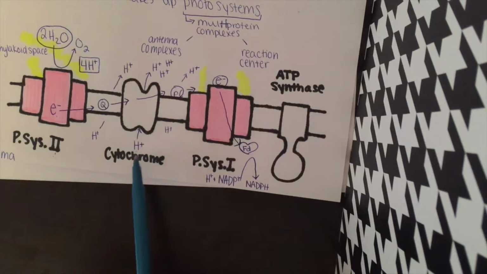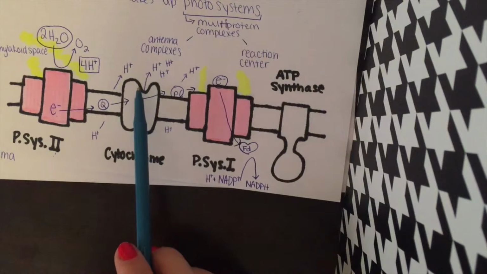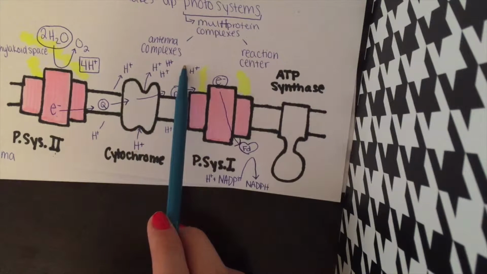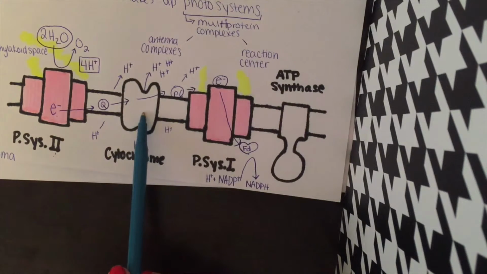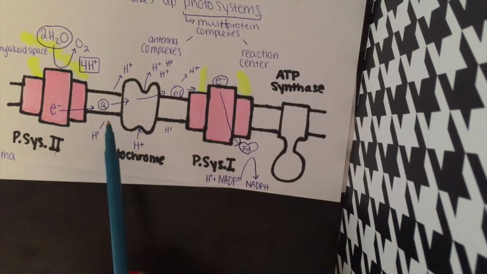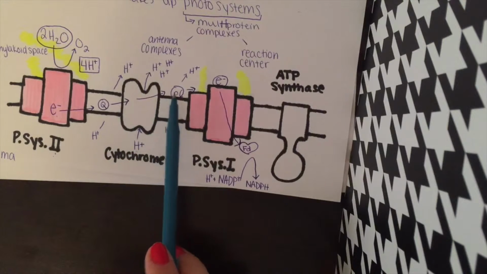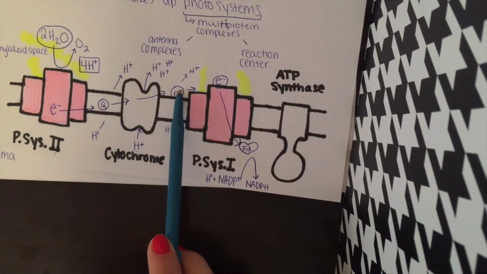The cytochrome basically just takes in more hydrogens from the stroma and releases them out into the thylakoid space. The electron doesn't really have much to do there, so it gets passed along to yet another protein called plastocyanin.